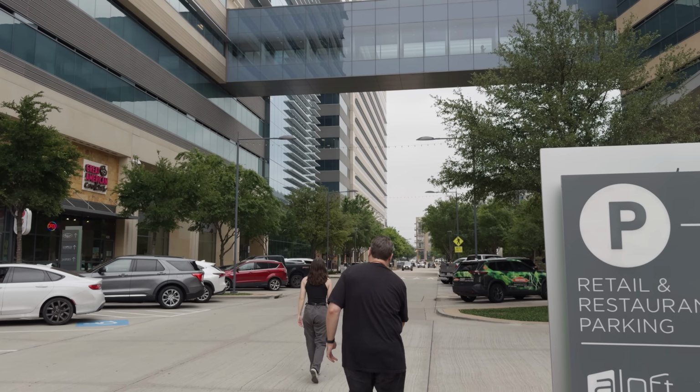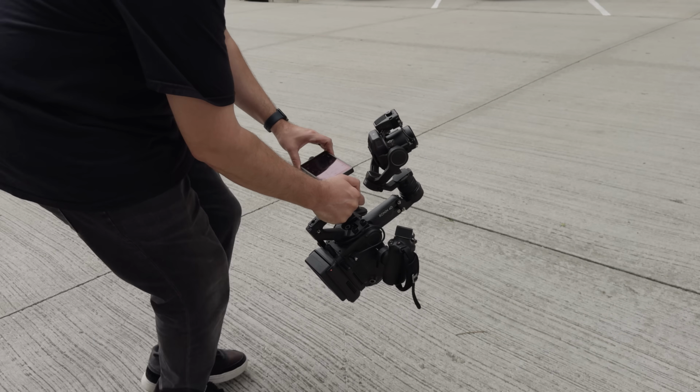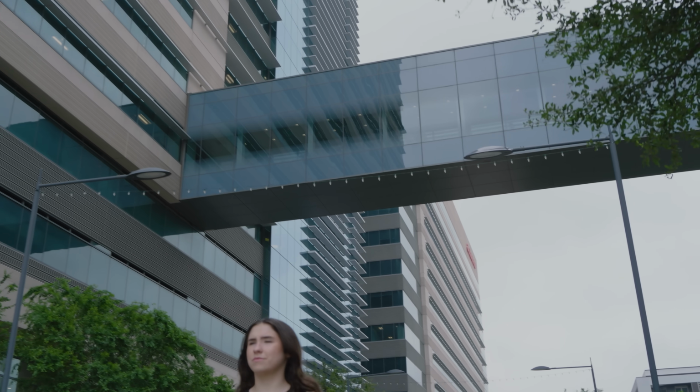But once we had our location, we grabbed our Ronin 4D to get the shot silky smooth, and once we had our shot, we shot it over to Matus to do his wizardry.